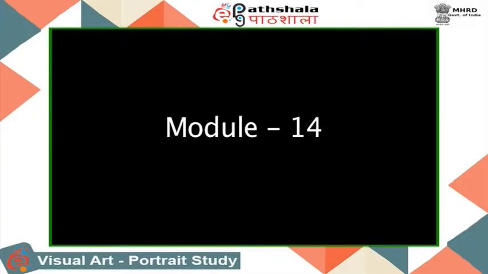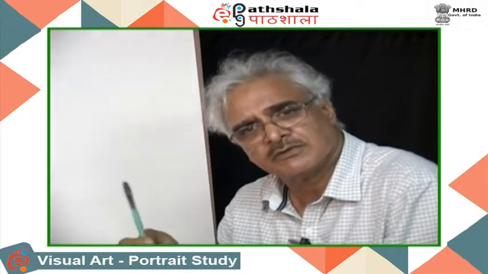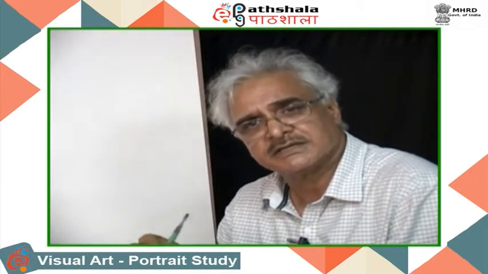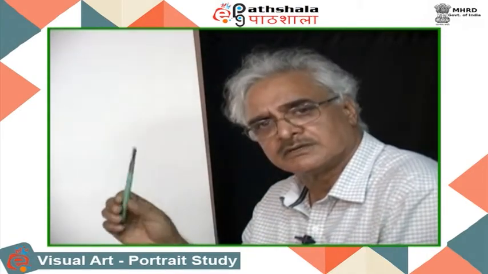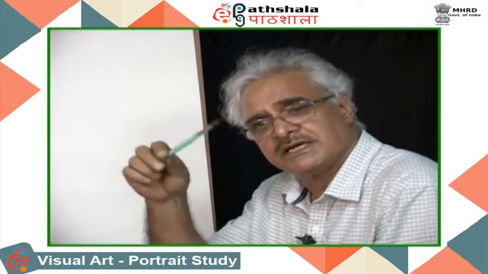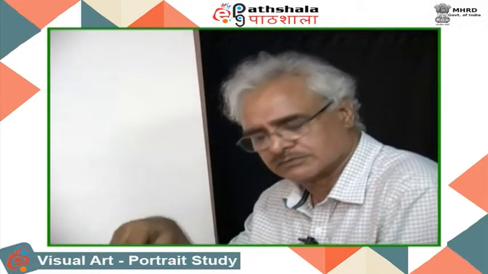Module 40. There is no hard and fast rule of how to draw hair. I have already, in the last module, given you the idea and demonstrated how to paint hair and how to draw hair in a scribbling. Here I will show you a few examples of how you can draw a scribble and then create hair out of these scribbles.